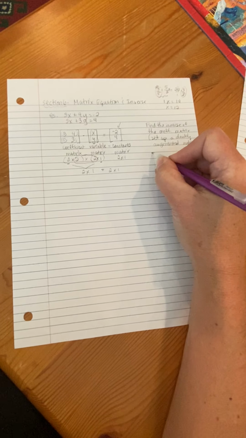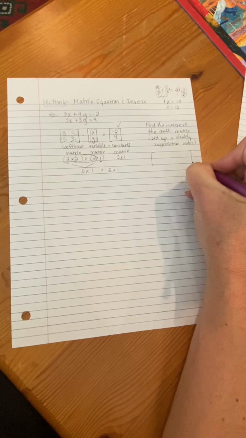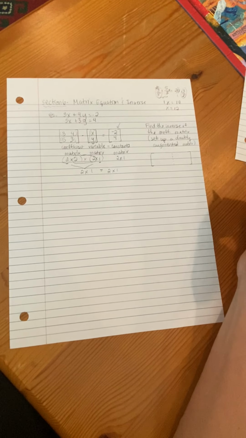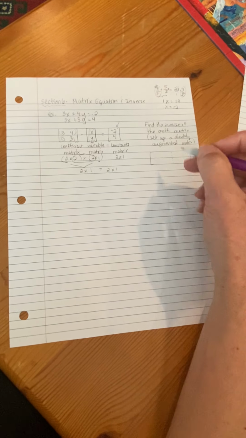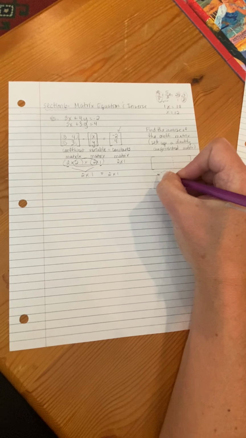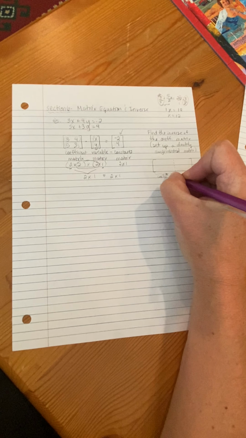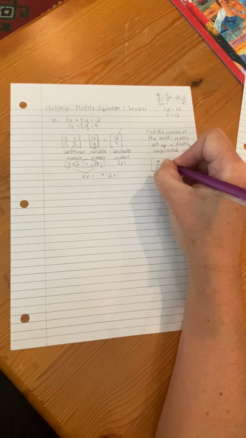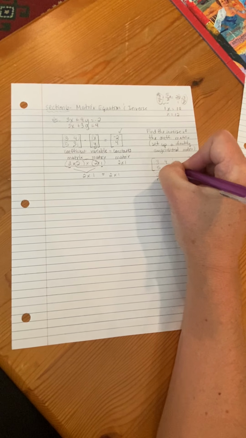So here's what this looks like, a doubly augmented matrix. Now there's my dot, dot, dot like the augmented matrix. You're used to seeing that already. So on the left-hand side, we have the coefficient matrix, so that would be the 3, 4, 5, 3.